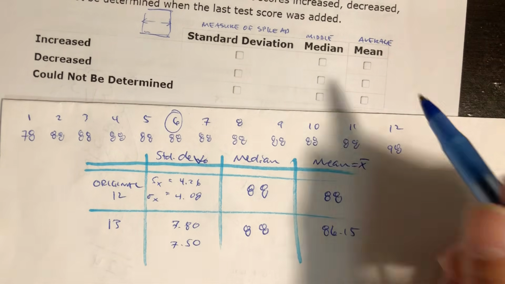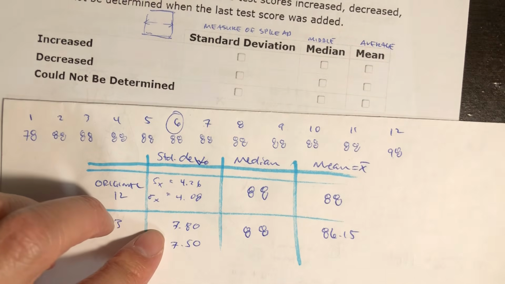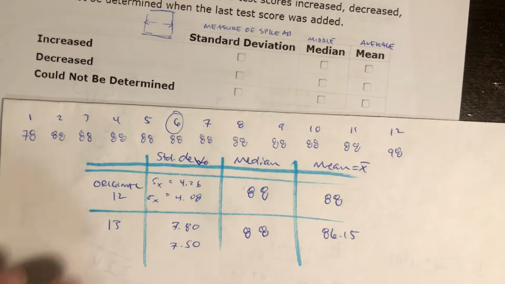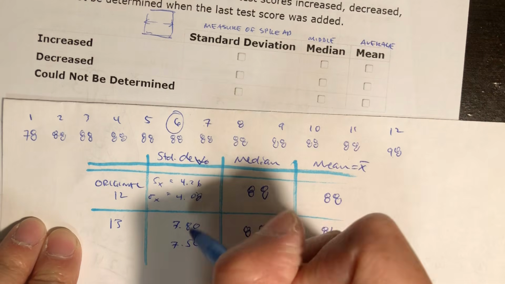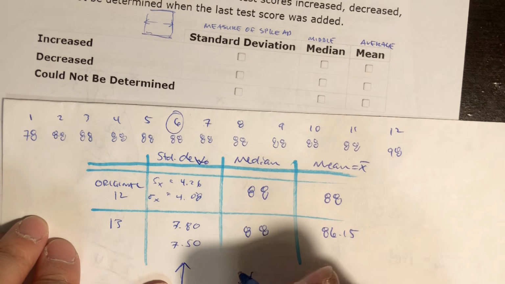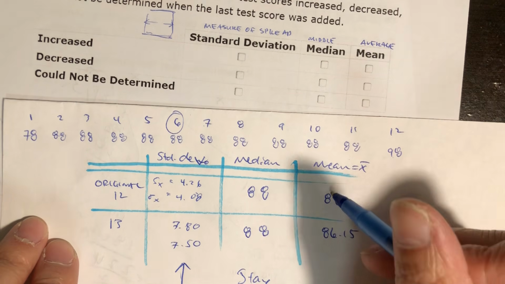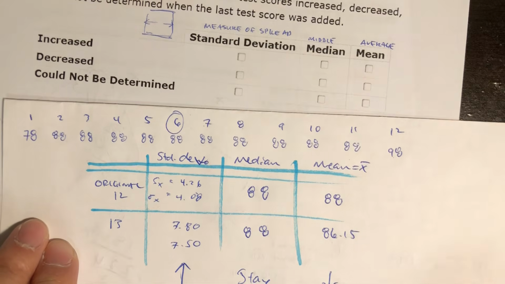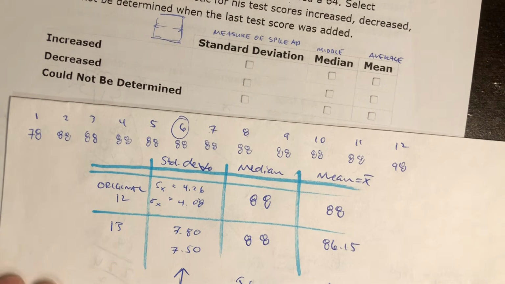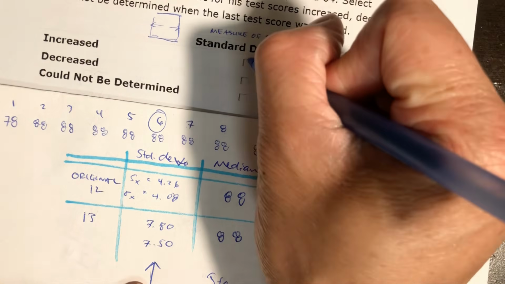Let's start with standard deviation. I look at these numbers and I recognize that the numbers do what? They increase. So going from here to here, they're going up. Here the numbers stay. And from the 12th to the 13th test, it decreases. So the answer for the standard deviation is that it increases.